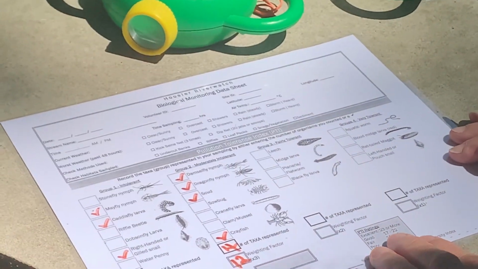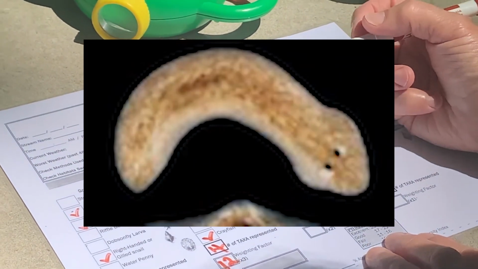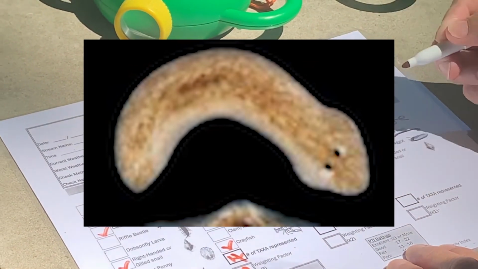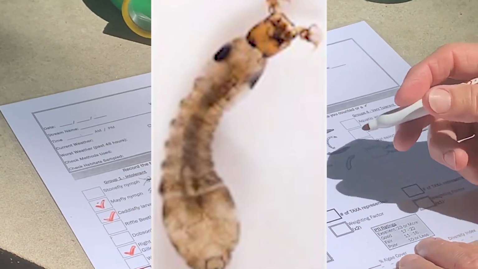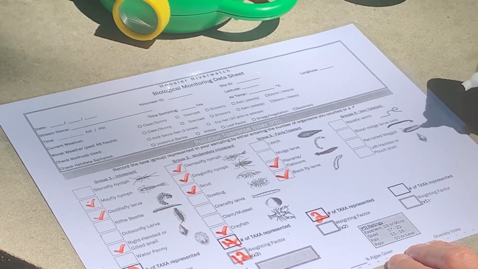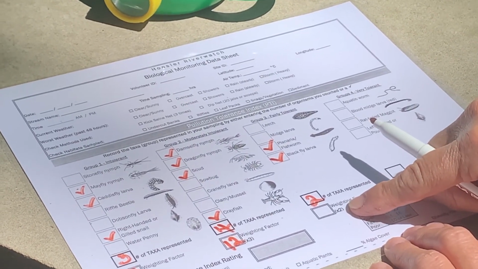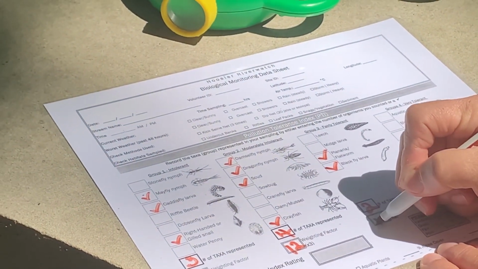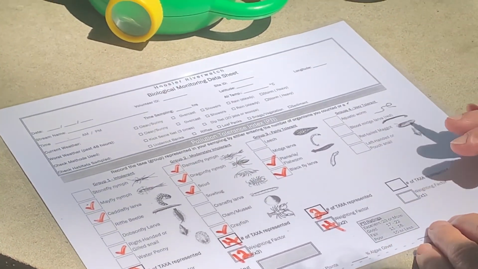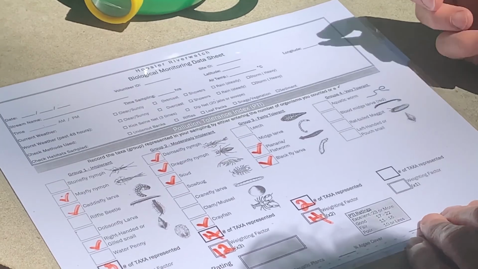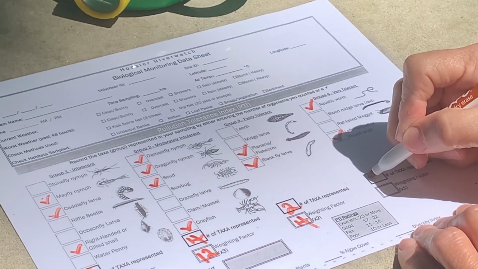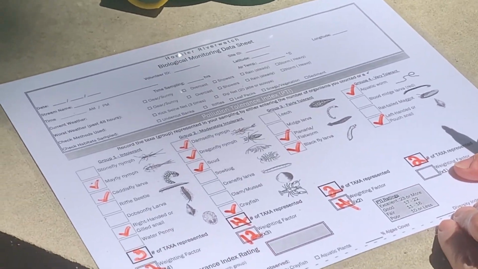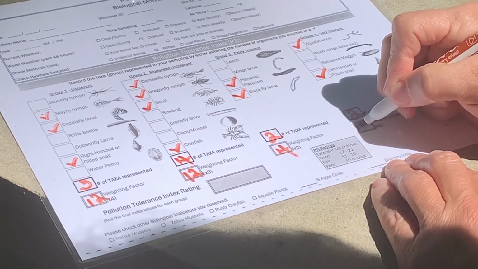Then we come to group 3. We found some planaria today and some black fly larvae. So that's 2 taxa groups. I'll put that here. The weighting factor here is 2. So 2 times 2 is 4. And then we come to our last group. We found some aquatic worms and some left-handed snails. So 2 taxa groups here. We put our 2 here. Our weighting factor is 1. 1 times 2 is 2.